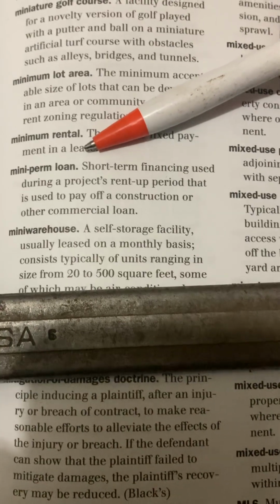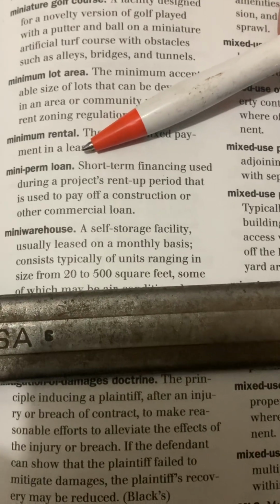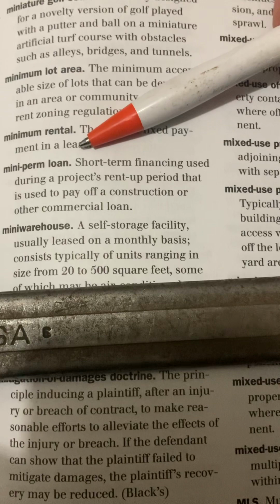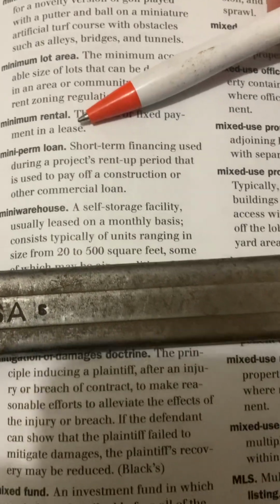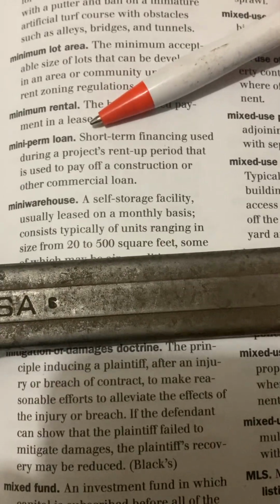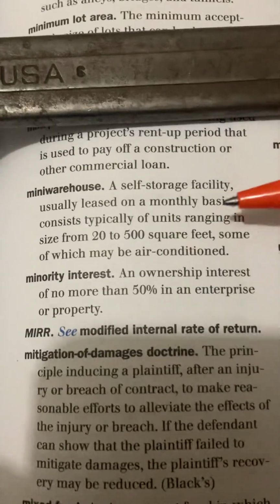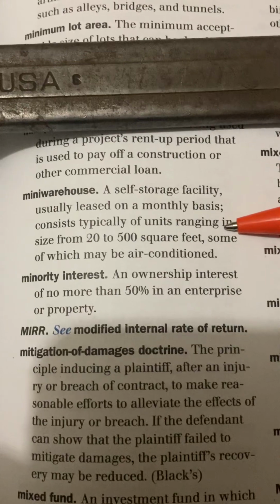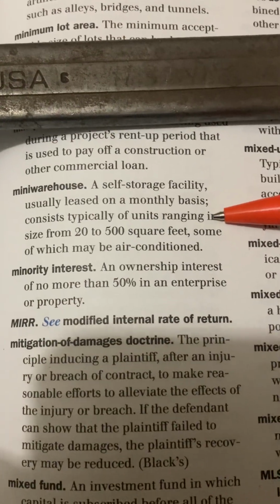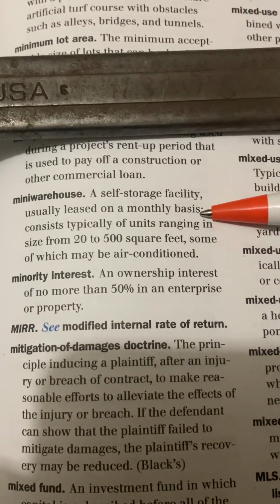Mini-perm loan. Short-term financing used during a project's rent-up period that is used to pay off a construction or other commercial loan. Mini warehouse. A self-storage facility usually leased on a monthly basis.